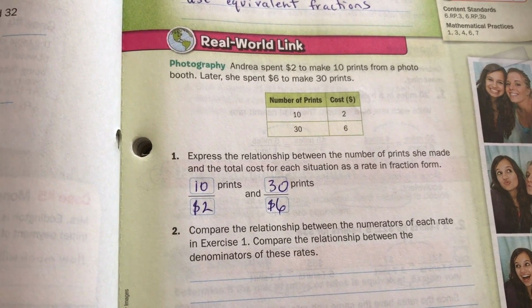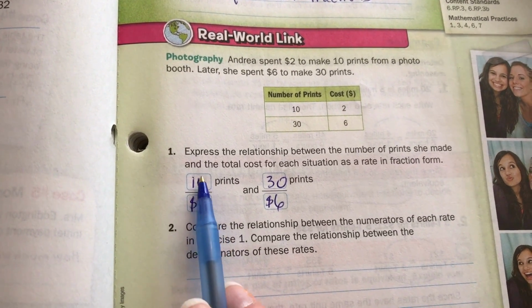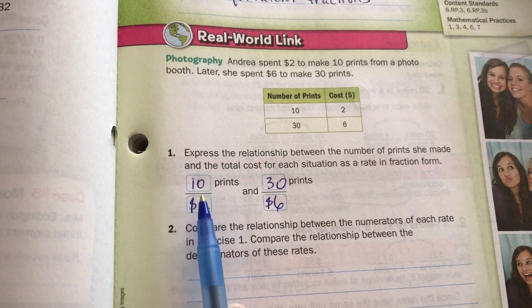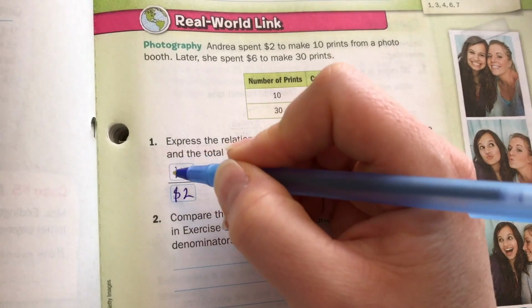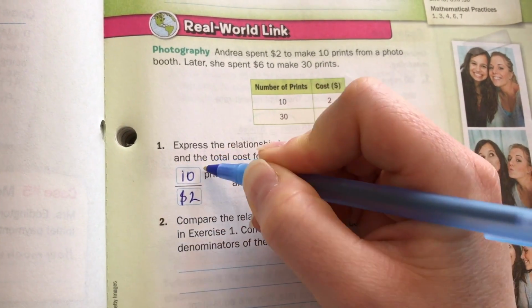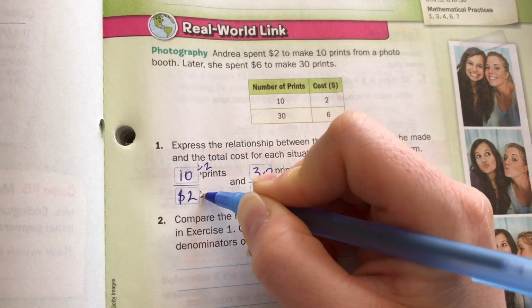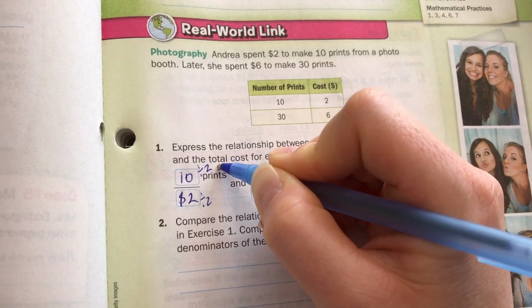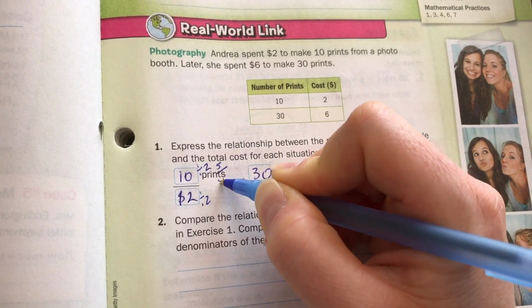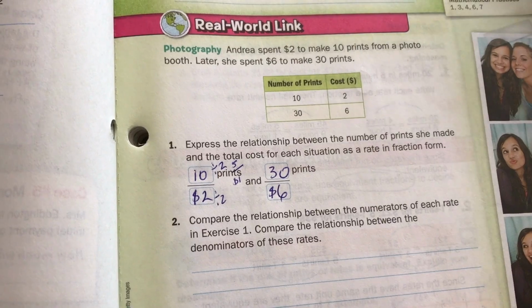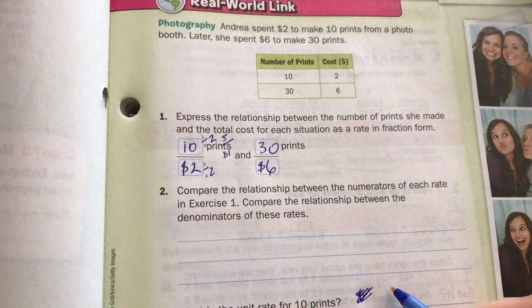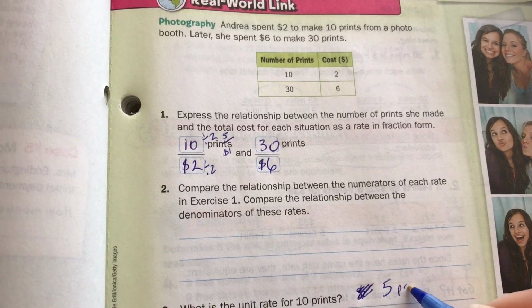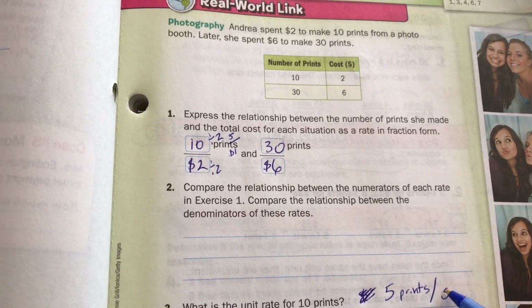So what is the unit rate for 10 prints? Remember, for a unit rate, you divide both the numerator and the denominator by that denominator. So if you have 10 divided by 2 and 2 divided by 2, it's going to give you 5 prints for $1. So that unit rate would be 5 prints per $1.